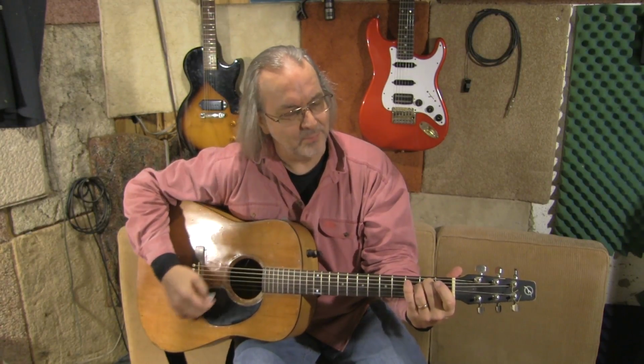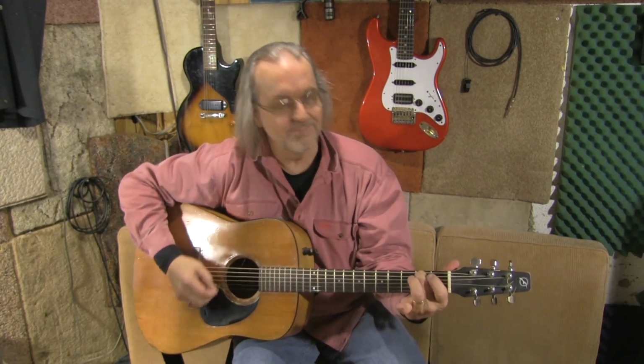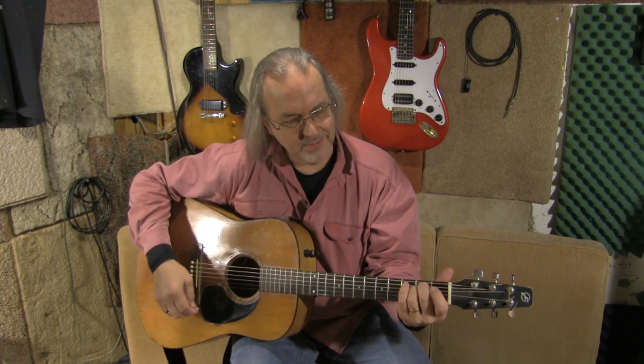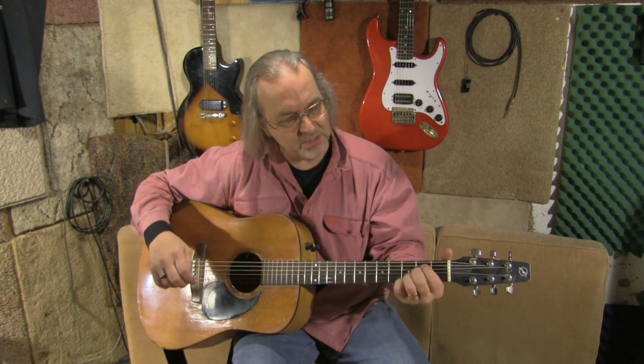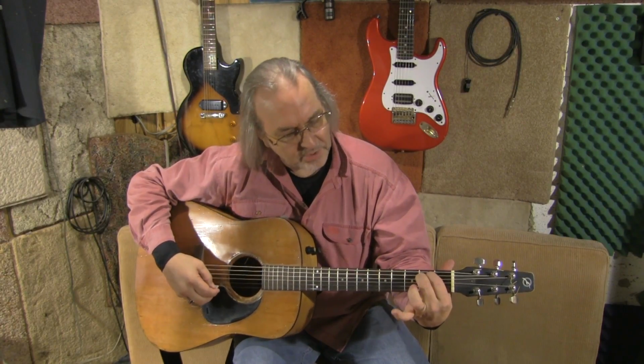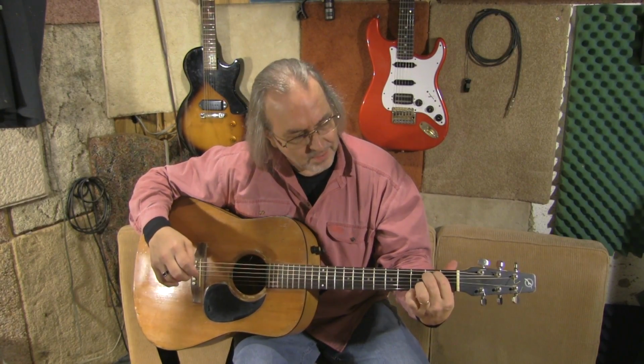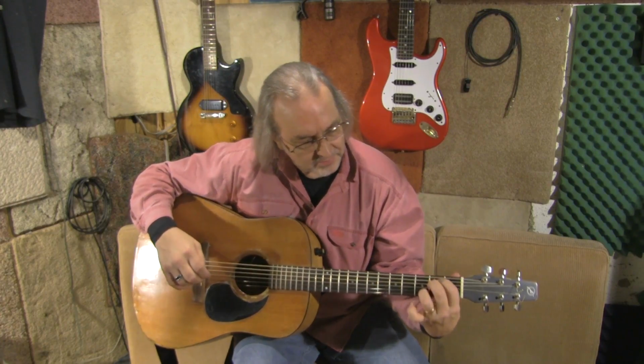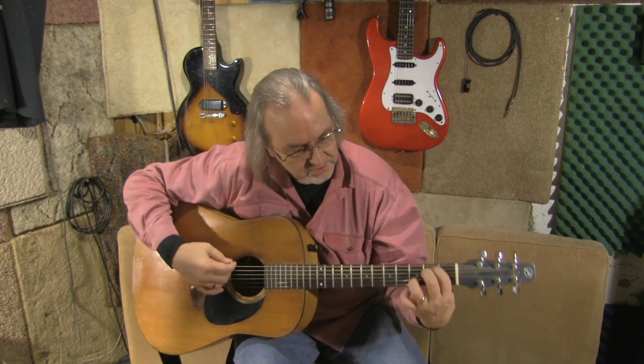Your standard E minor. Pick up your ring finger. That's an E minor 7th. You've done a 7th, okay? Another way to do it is this chord here. Play your E minor fingered like that, but put your ring finger here on the 2nd string, 3rd fret.